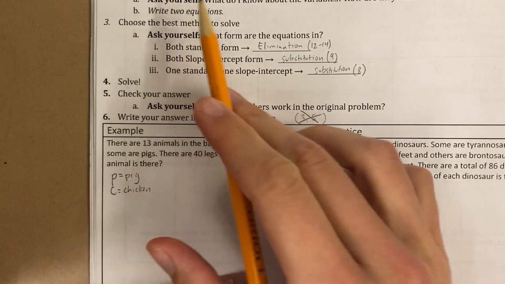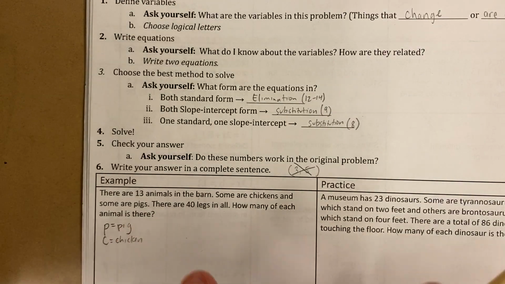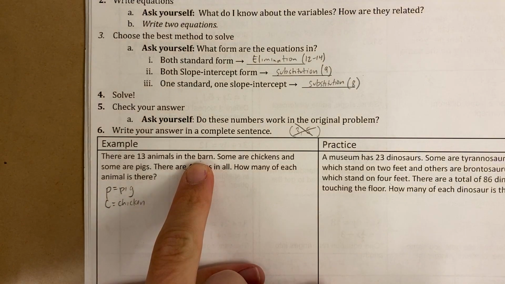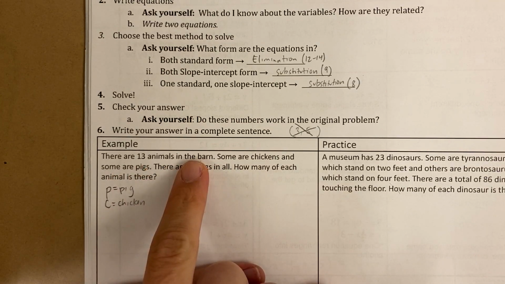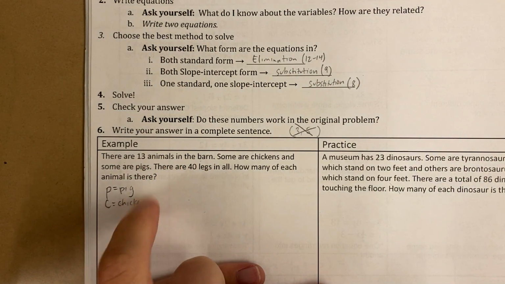Next, I'm going to write equations. What do I know about the variables? What do I know about the number of pigs and the number of chickens? Well, let's read. It says there are 13 animals in the barn. So if there are 13 animals in the barn, I can ask myself, okay, well, what if there were 10 pigs? Oh, well, there would be 3 chickens. Well, what if there were 5 pigs? Well, there would be 8 chickens.